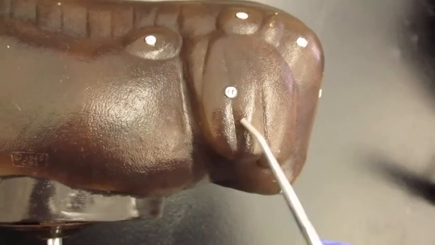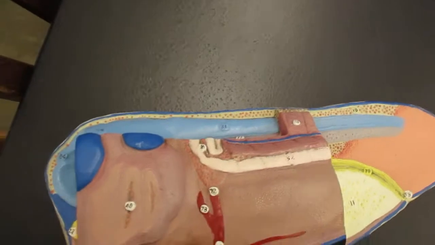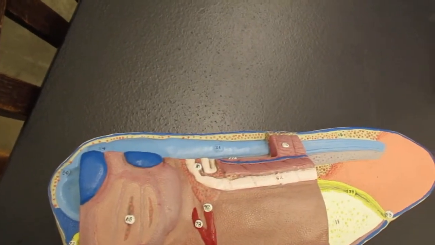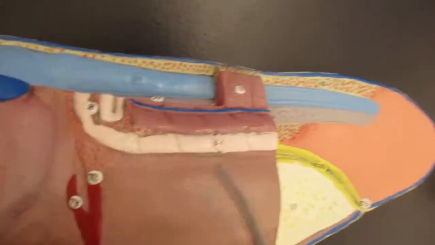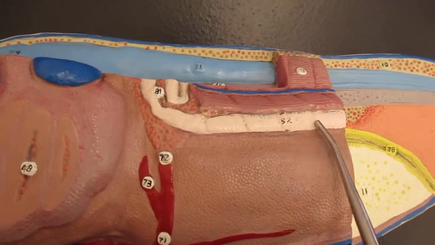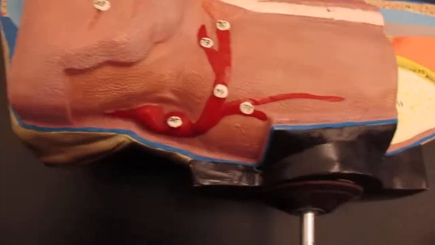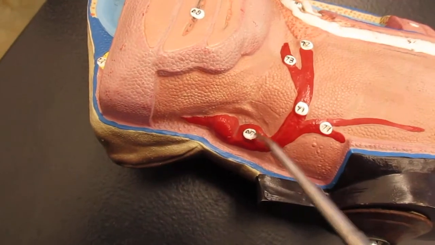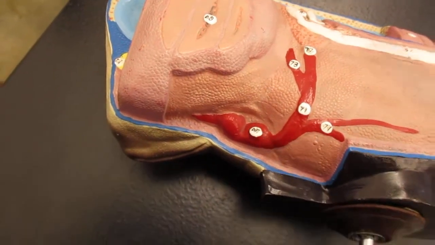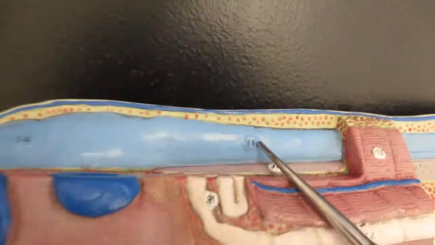There's your gill arches. And then we have the pronephric duct, this structure right here. This right here would be your heart. And then this structure right here would be the rhombencephalon again.